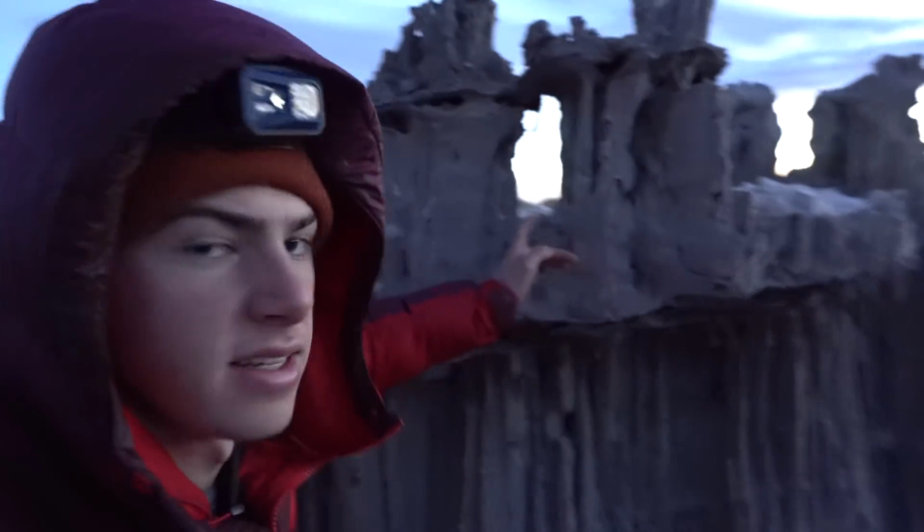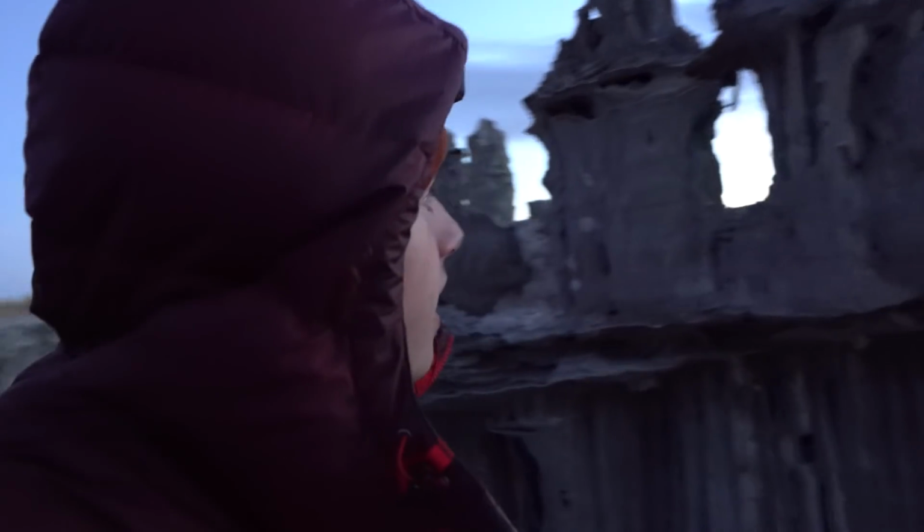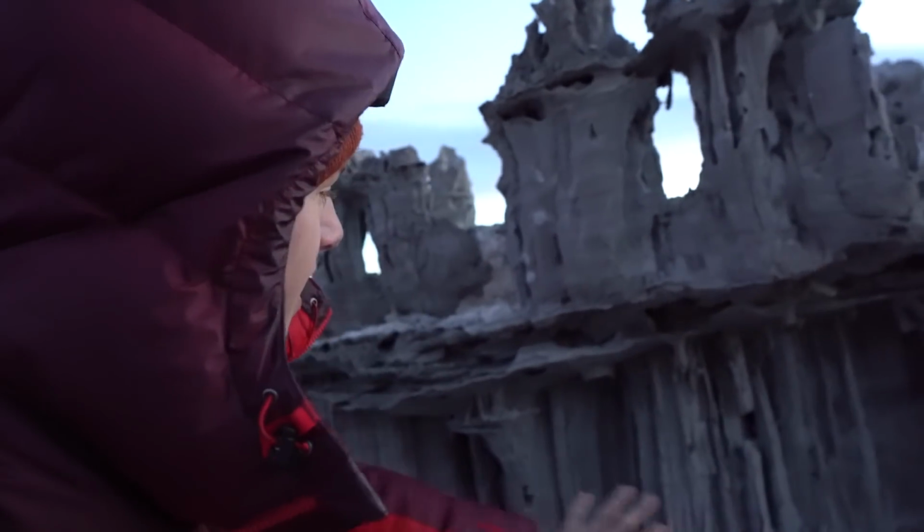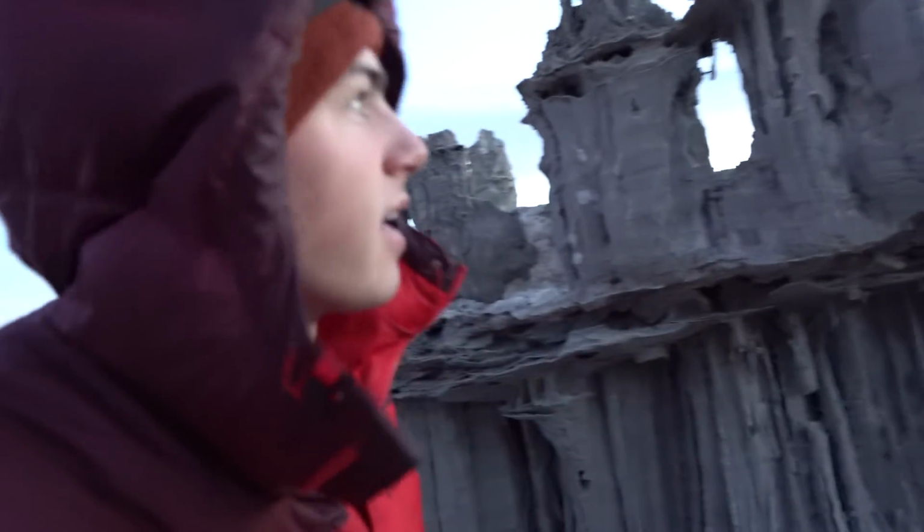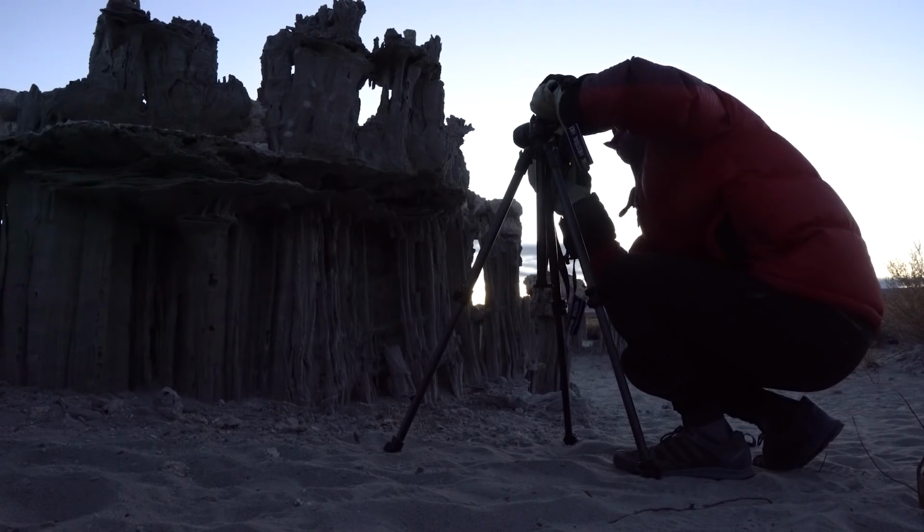I kind of like this one right here, how there's this hole in the rock. I could just basically have Pleiades right in there, and then also the whole base here and everything. Very cool looking.